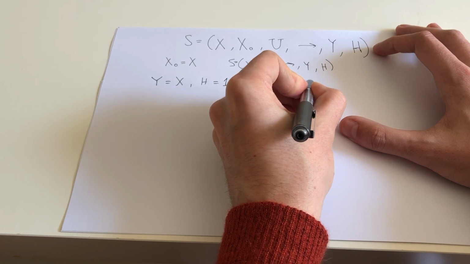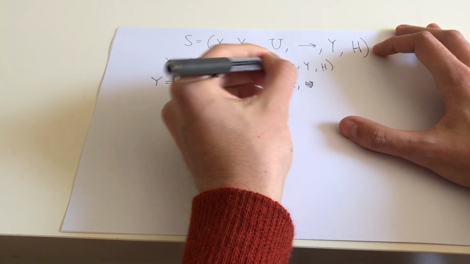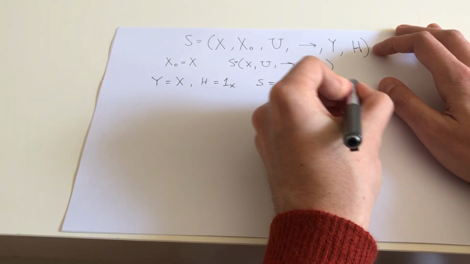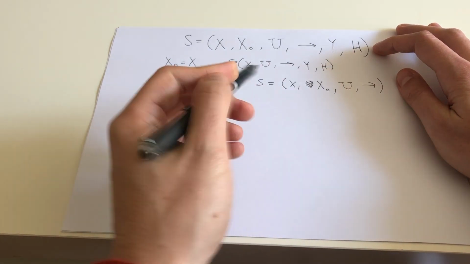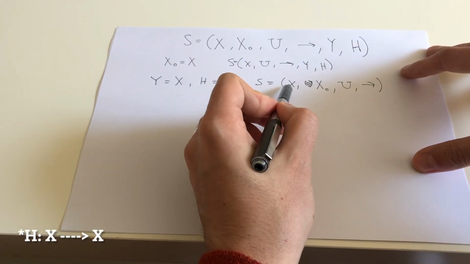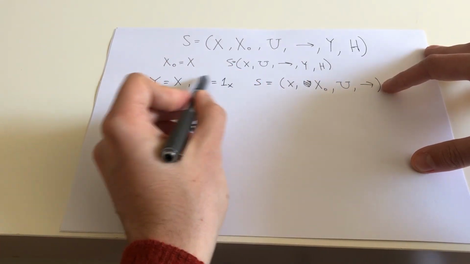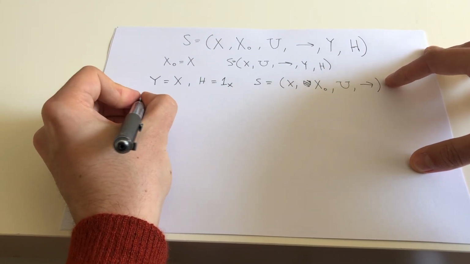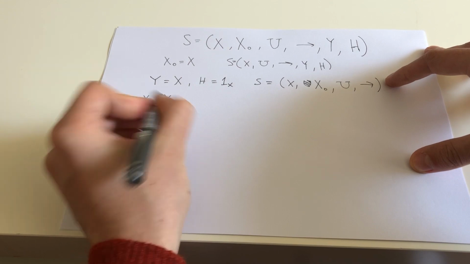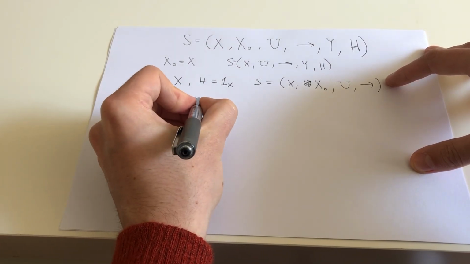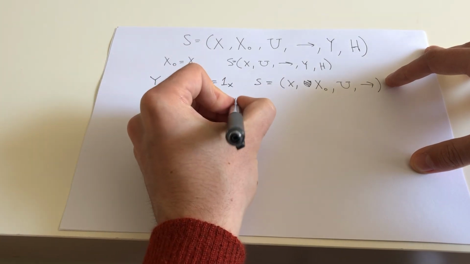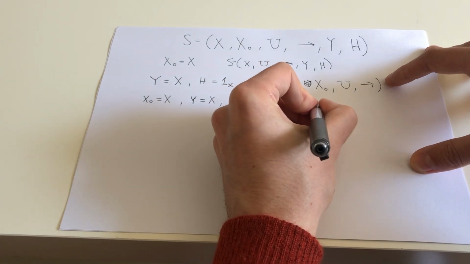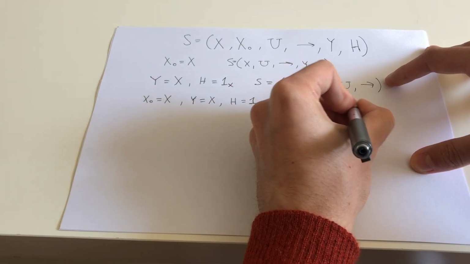So now we can say that we have the set of states, we have the initial states, we have U, and we have the transition relation, and we know that Y equals X, and so the transition relation will be from X to X, and so then we also don't need this mapping. And then finally, we can make an even more simplified version, where if we say that the initial state is the whole set of states, that the outputs are equal to the set of states, and that the mapping is the identity, then we can reduce this all the way down to just a simple tuple.